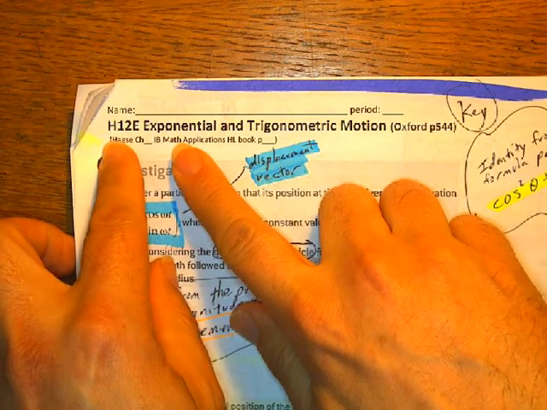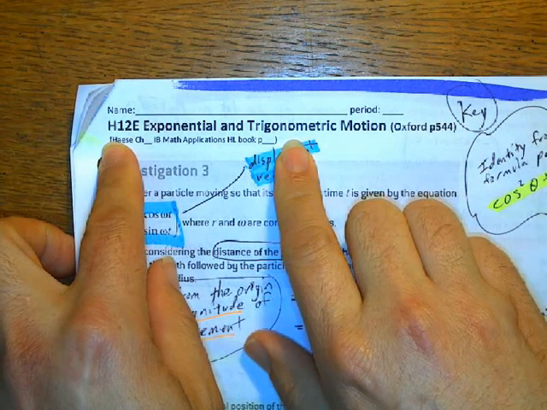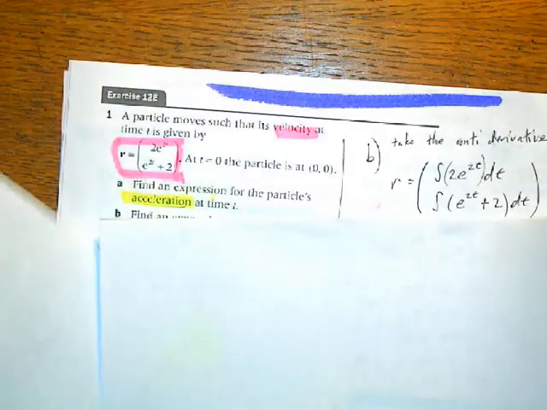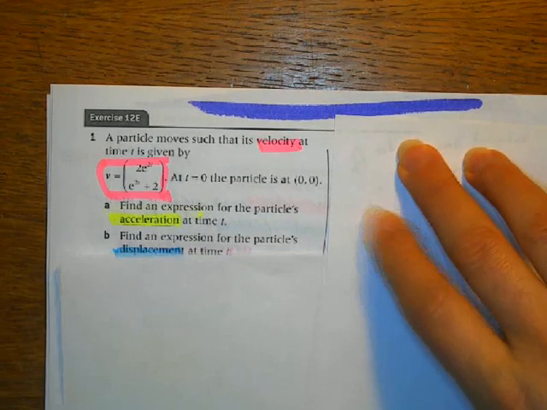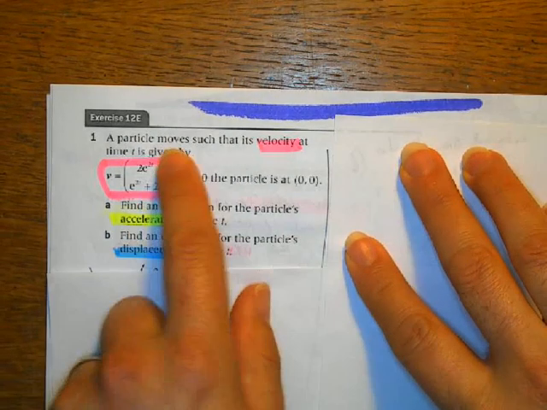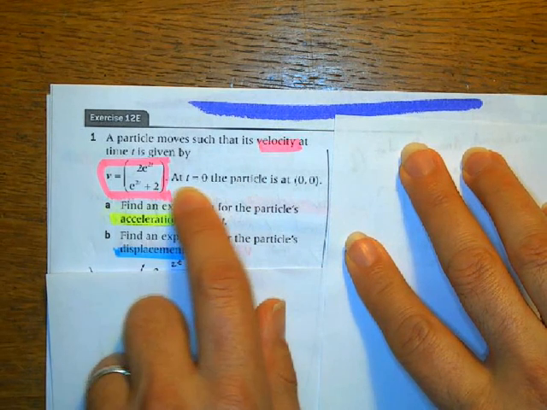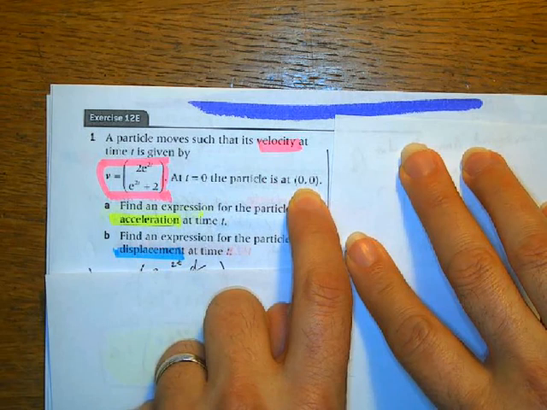Okay, this is the second half of the H12E exponential trigonometric motion video. And so we're going to start off with the problems here. Okay, so they've given the velocity vector, and at time equals 0, the particle is at the origin 0, 0.